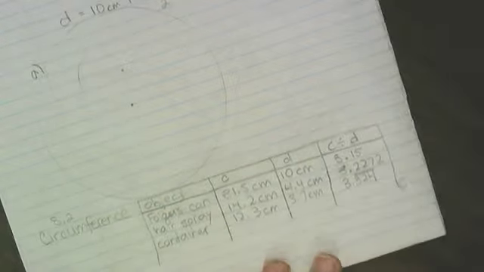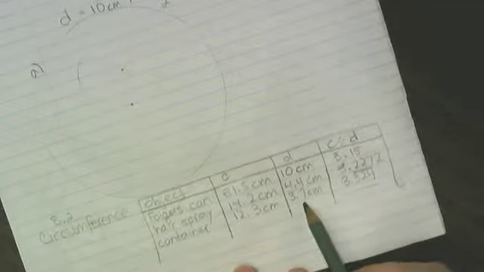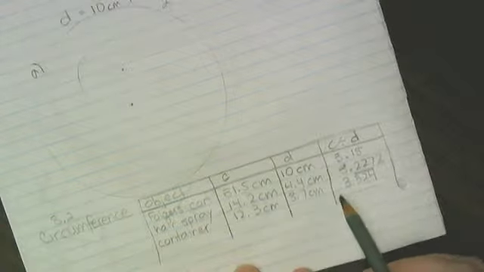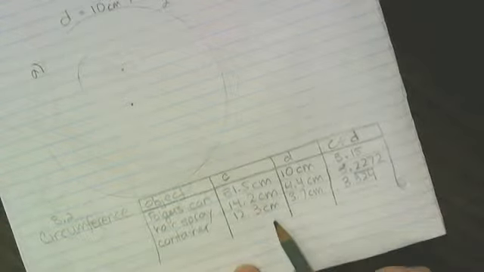Okay. So what we notice is that if you take the diameter and multiply it by about what do you get the circumference? Diameter times, yeah, they're all just a little bit over 3. So if you take the diameter and you multiply it by 3, you get fairly close to the circumference.